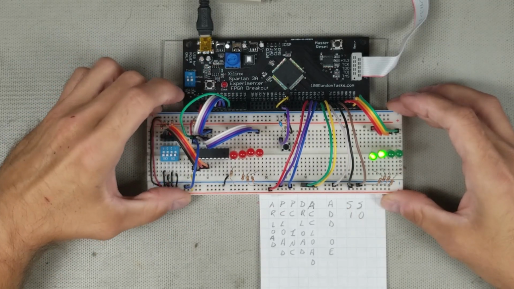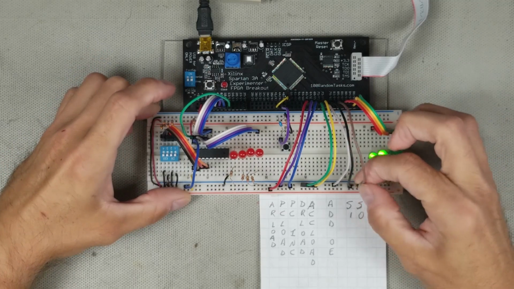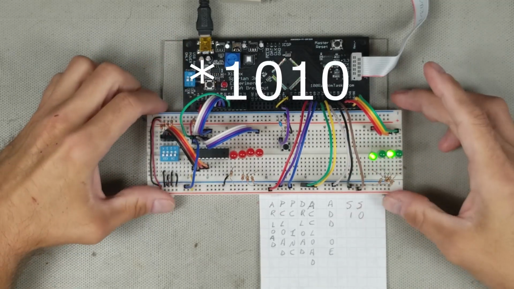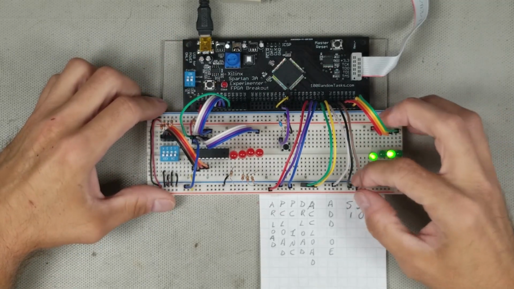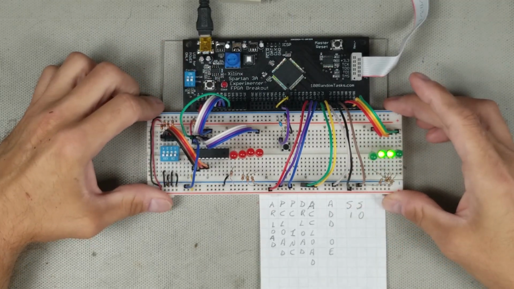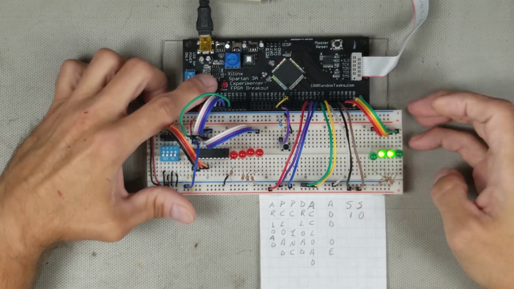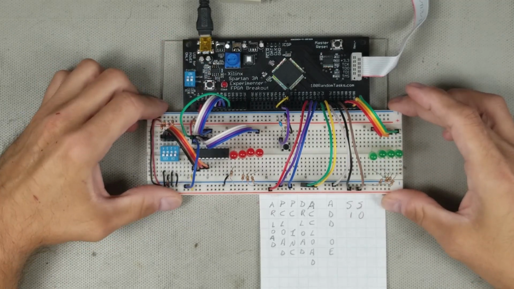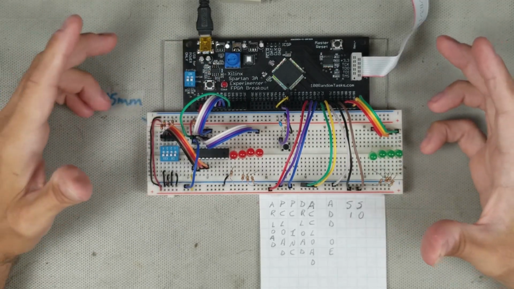Good. Shows 1100. Data register. 0101. Program counter. 0110. And finally memory bus. All zeros. Excellent. And that's it for this part.